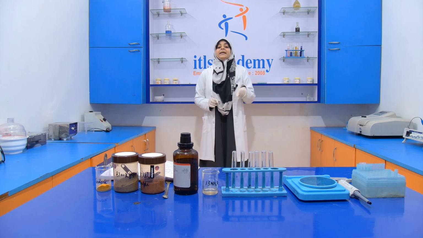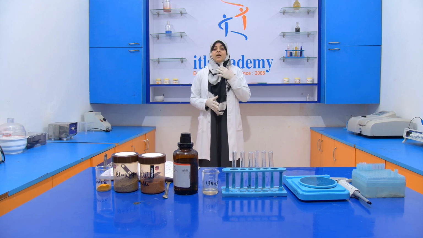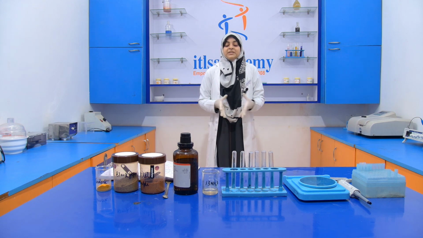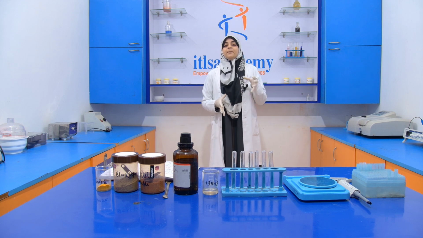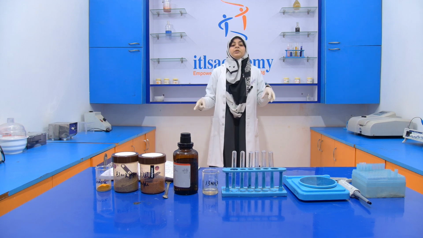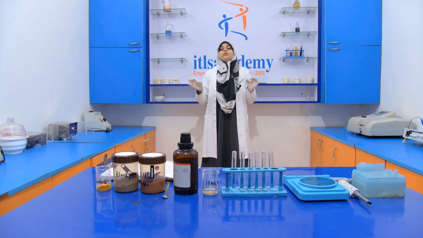But in case of artificial color, it is decided by the FSSAI how much amount of that particular color can be added into that particular food product.